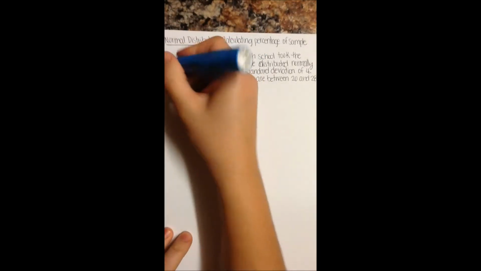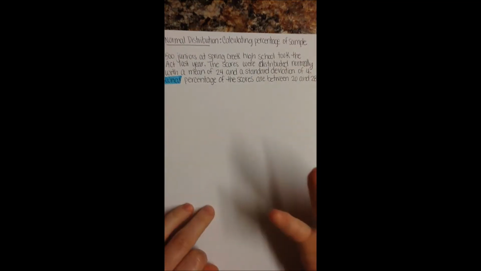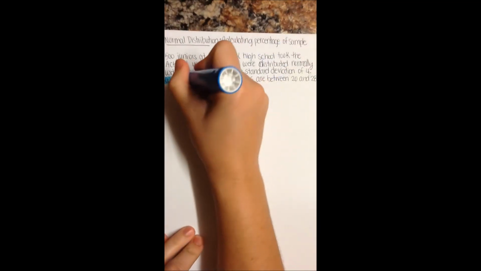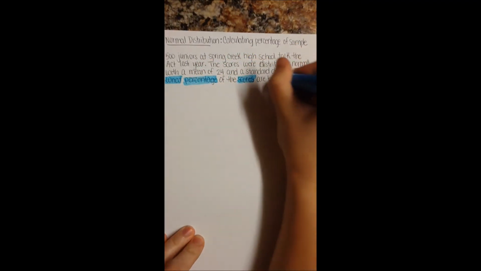Anytime we read a word problem, we always need to figure out what the question is asking and then the information that's given. So the first thing that I look for is a word that's going to let me know I'm talking about a question. In this last sentence, the word is "what." And what is it asking? It's asking what percentage of the scores are between 20 and 28.